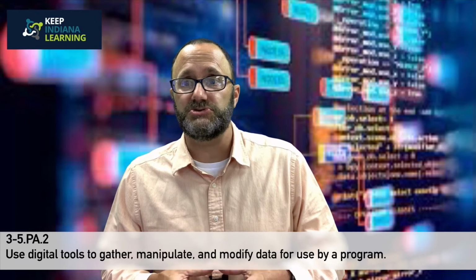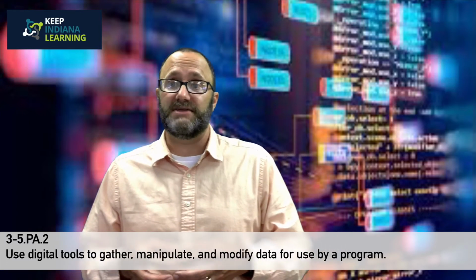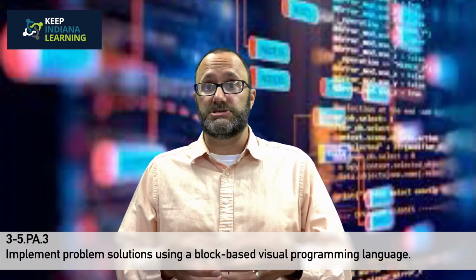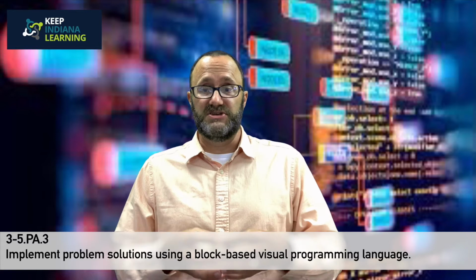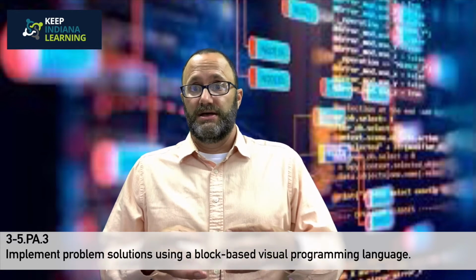PA2 is use digital tools to gather, manipulate, and modify data for use by a program. And then PA3, implement problem solutions using block-based visual programming language. Now the first standard there really calls for students to become proficient with a productivity suite, whether it's the Microsoft Office Suite or the Google Suite, for individual creation, and then leverage technology to embark on a path of learning in ways that are more meaningful.